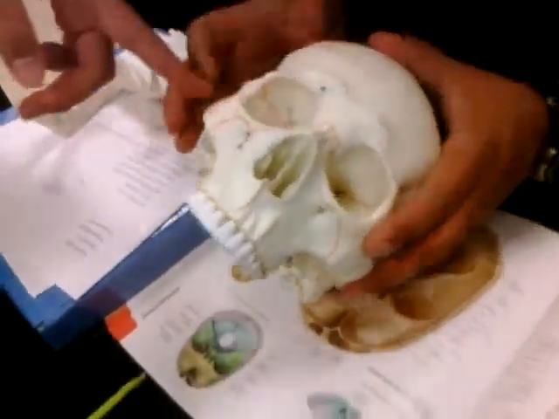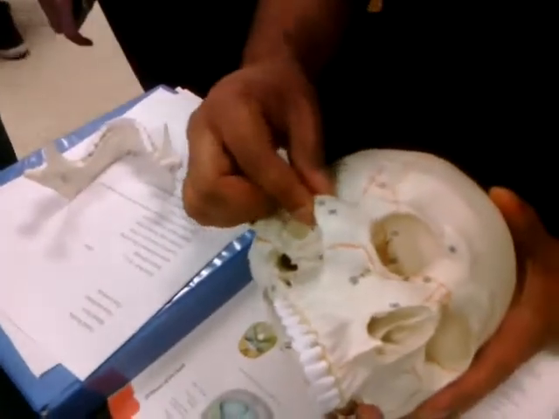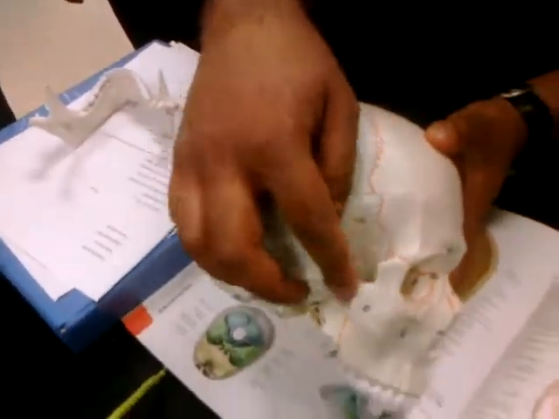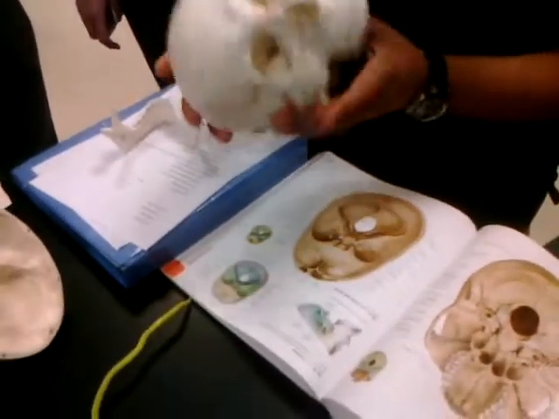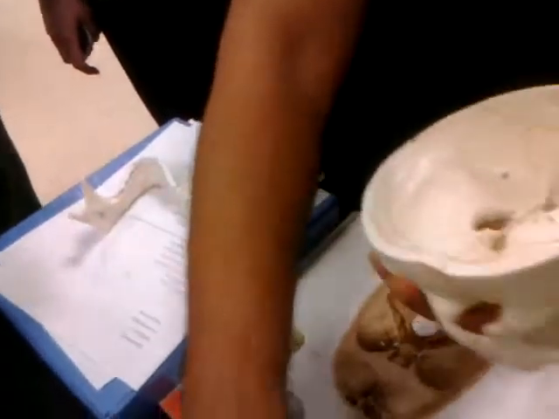What's this thing? This is still a connection of your temporal. Zygomatic arch. This bridge right here is the zygomatic arch. And that's the outside of the skull. Now we're going to move to the inside of the skull.